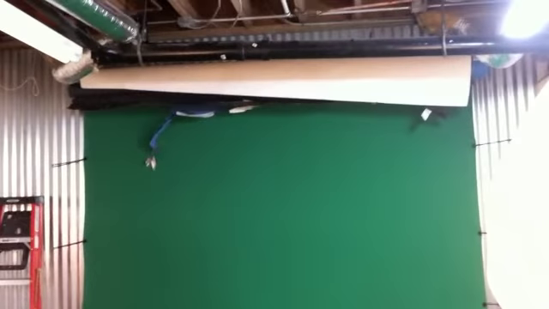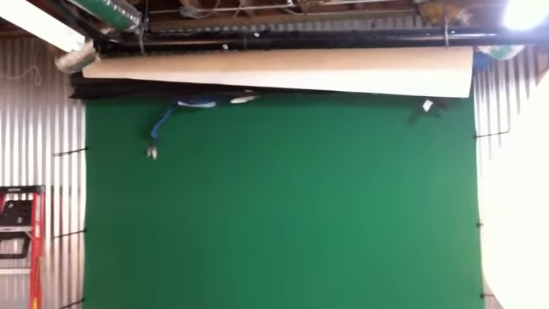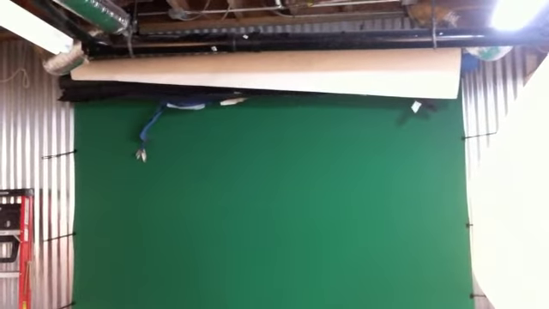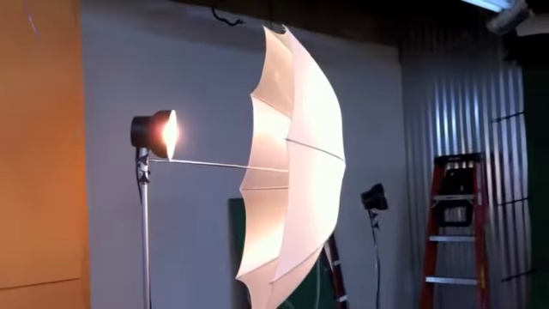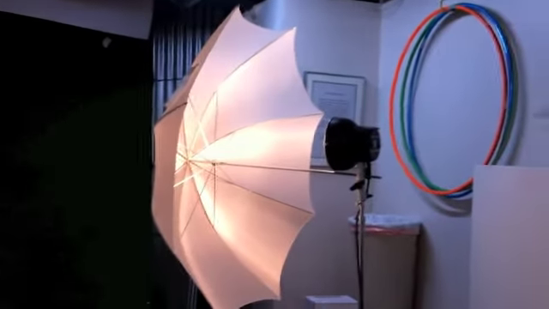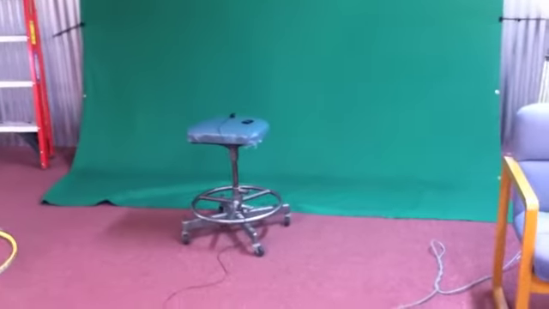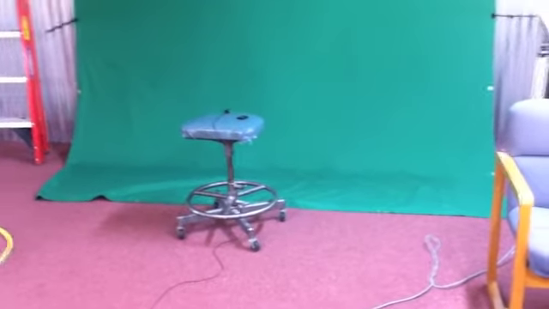So you're looking at the green screen right now. Up higher we've got different rolls of paper. We've got white, blue, and black that you can pull down, and behind them both we've got that kind of aluminum background. And then we've got some lights. You can do this without lights if you want. We just happen to have these because my brother does a lot of photos. And then I have my stool that I sit in as I'm talking.